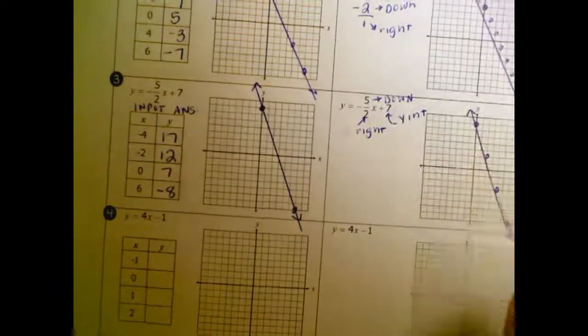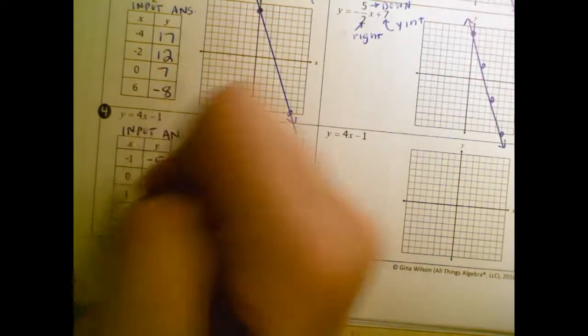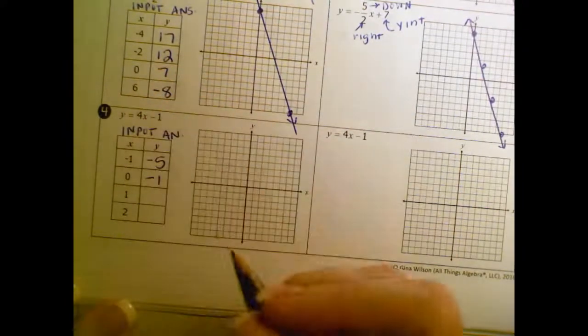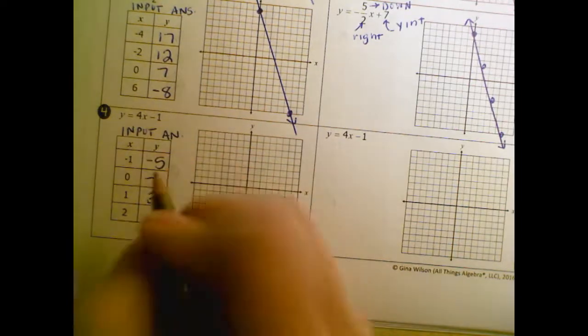All right, last example, input your x, what you get is going to be your answer. Plugging in negative 1, I'm going to get negative 5. Plugging in 0, I'm going to get negative 1. Plugging in 1, I get 3. Plugging in 2, I get 7.